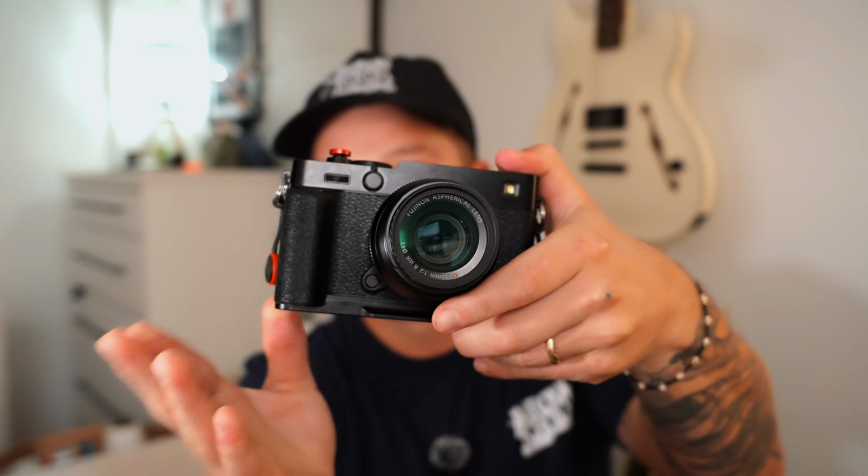When it comes down to the X-E5, which I did just drop, but we look to be all good. So thank you, SmallRig, for this great case. This does help with the durability a little bit, I hope. I haven't seen anything wrong with it.